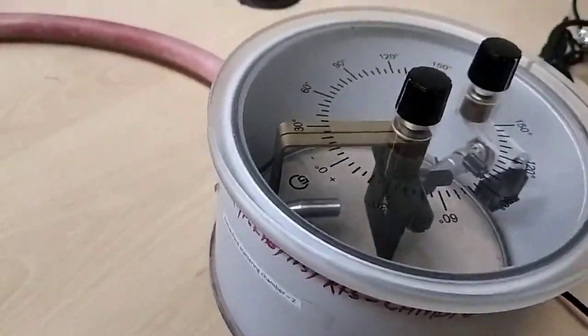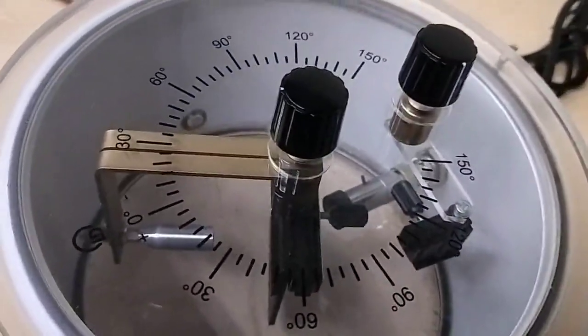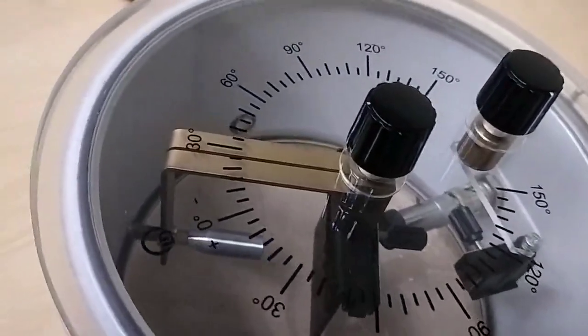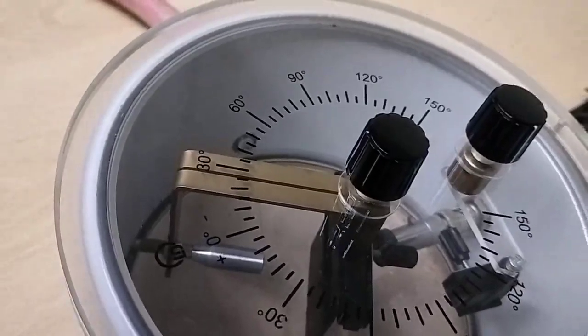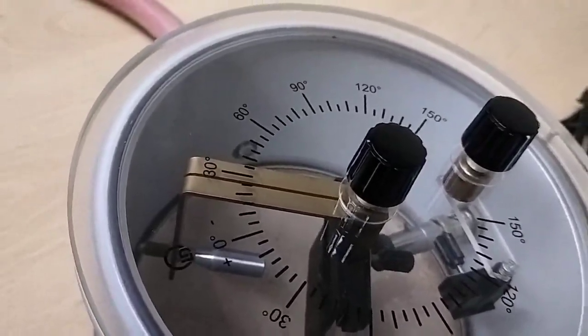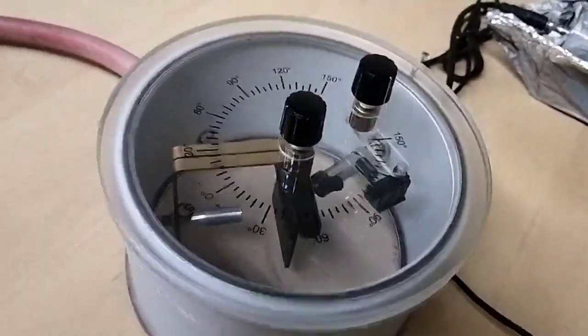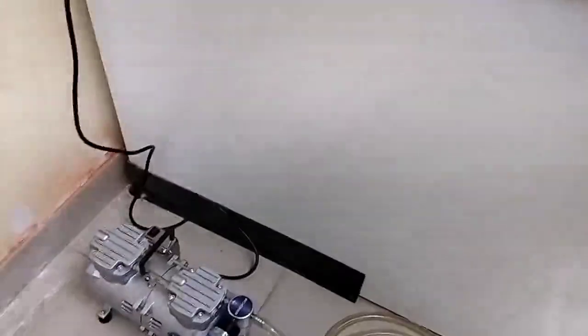Now you can see that the alpha particles emitted from the americium-241 source pass through this 5 mm wide slit and strike the gold foil and are scattered at different angles. So these scattered alpha particles are detected using this silicon semiconductor detector. Now we have to evacuate the chamber. For vacuum we are using a vacuum pump, so we have to turn on the pump.